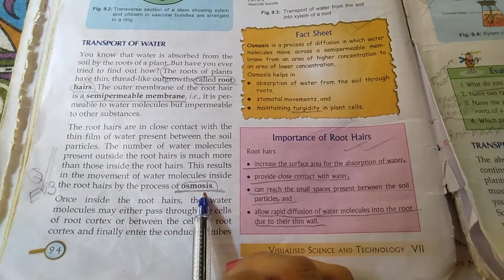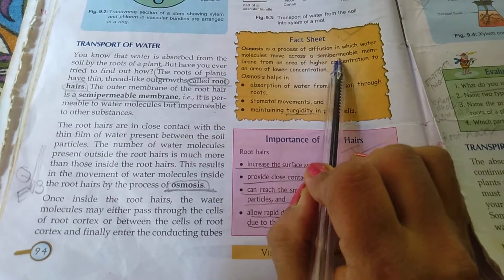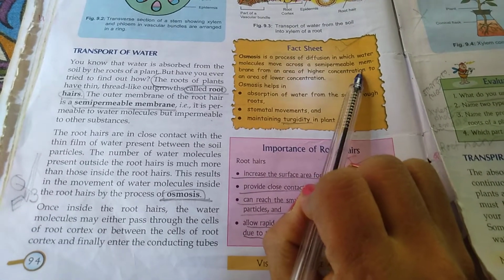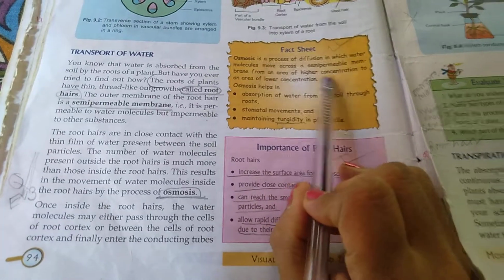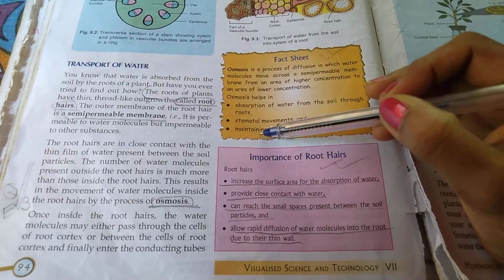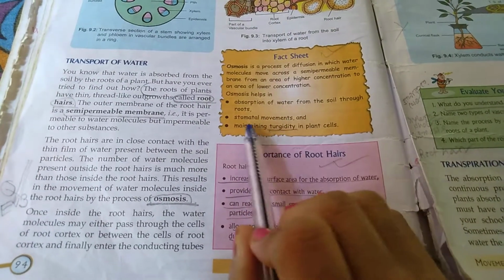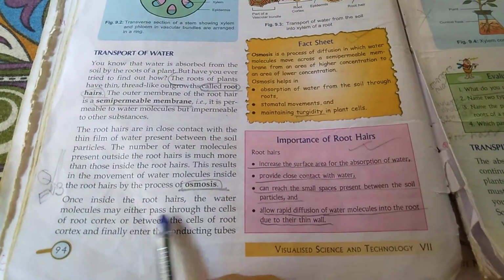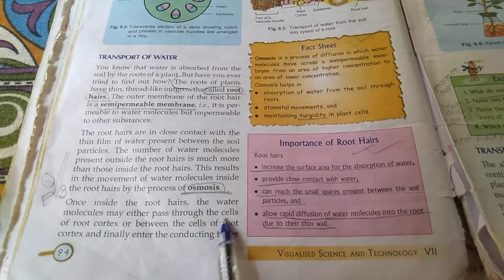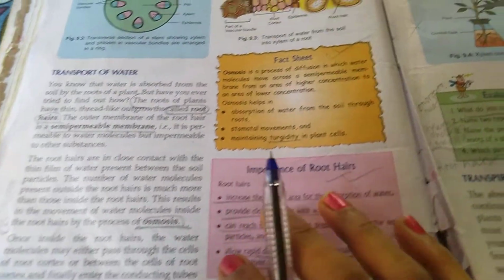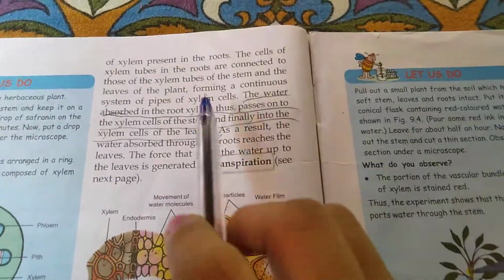And what is the definition of osmosis? See, it is given: osmosis is a process of diffusion in which water molecules move across a semi-permeable membrane from an area of higher concentration to an area of lower concentration. And the functions of osmosis are given here: the absorption of water, stomatal movements, maintaining turgidity in the plant cell. Now, once inside the root hair, the water molecules either pass through the cells of the root cortex or between the cells of the root cortex, and finally they enter the conducting tubes, that is, the xylem present in the roots.